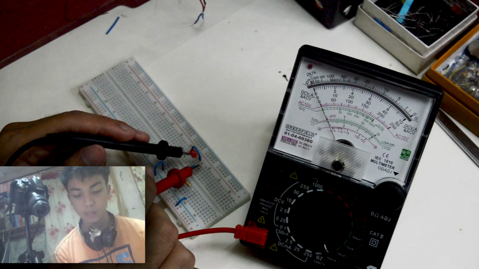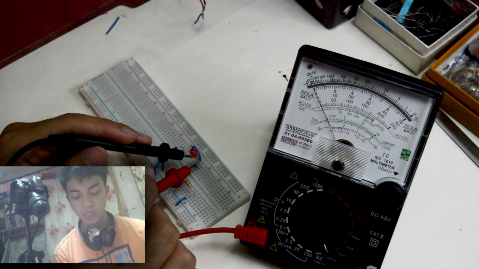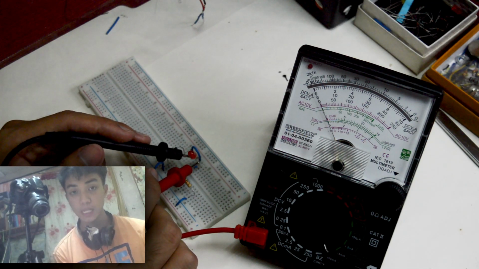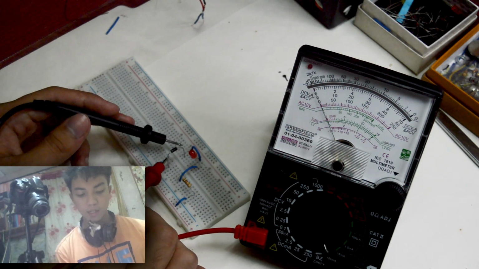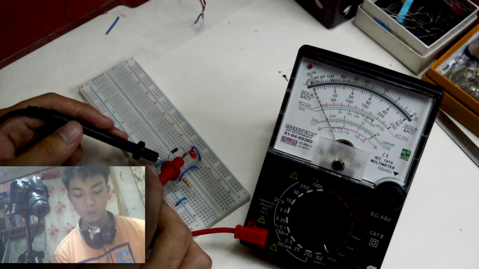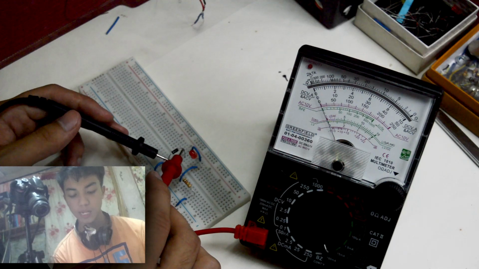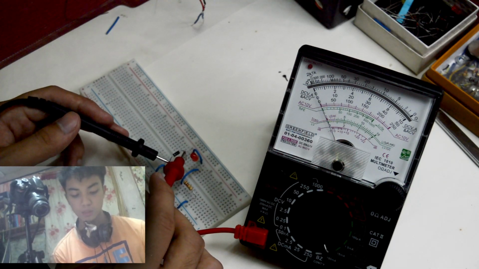As you can see here, I am now touching the LED and we are not getting any value, which means it is infinity. Same goes with the rectifier diode as well. We are not getting any values.